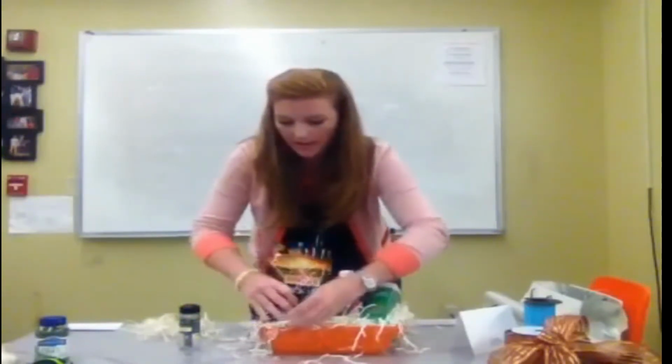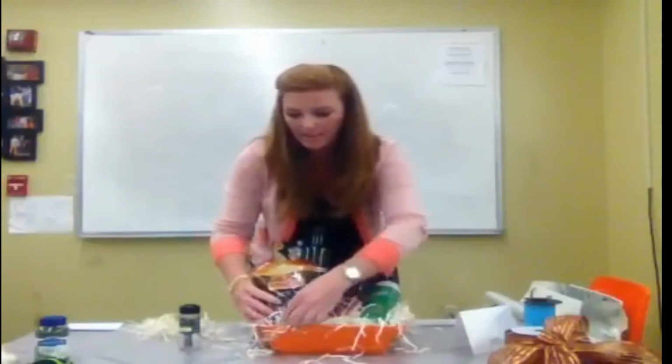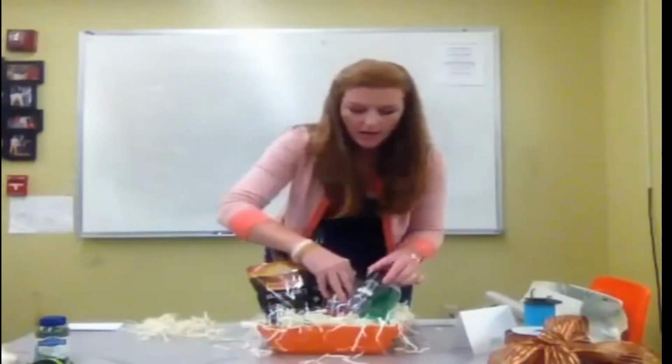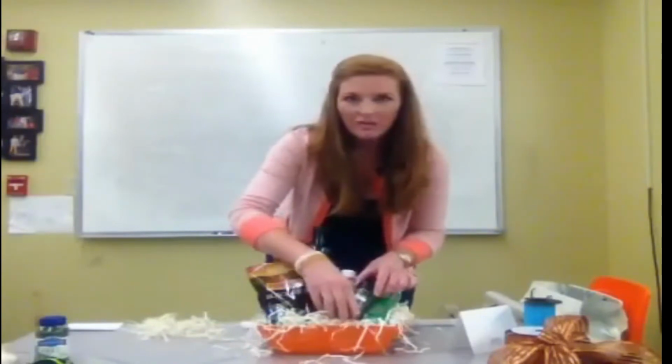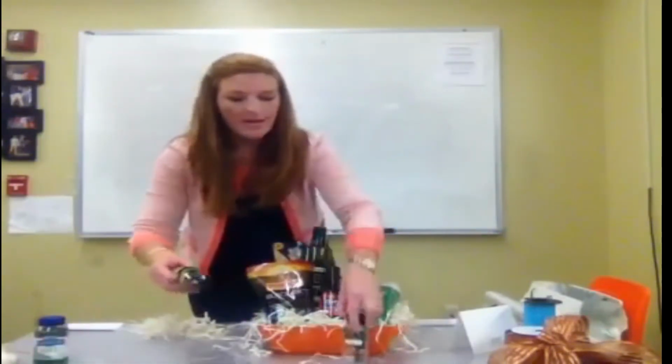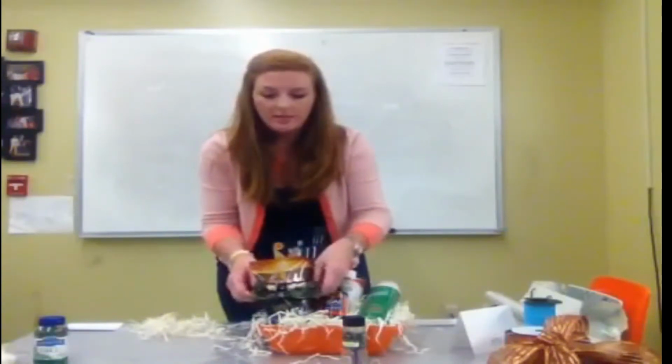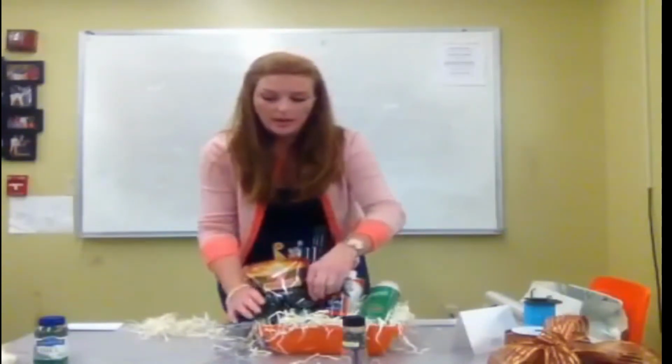The filler that I have today is a recycled paper, but you can use all sorts of different kinds of fillers. You could use something like confetti or maybe a foam. Even if you're doing a black and white theme, then you could do newspaper.